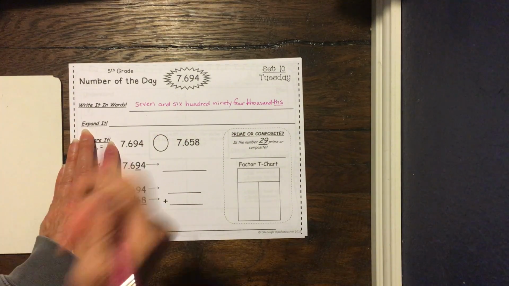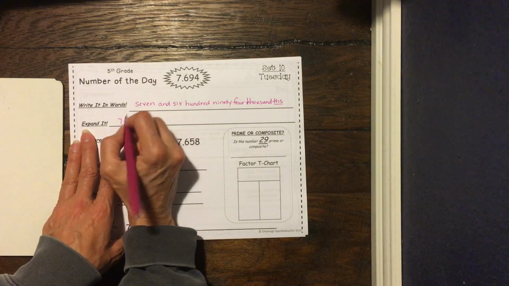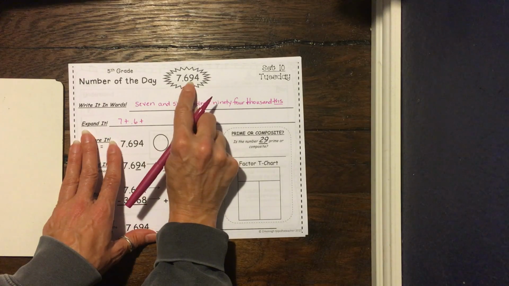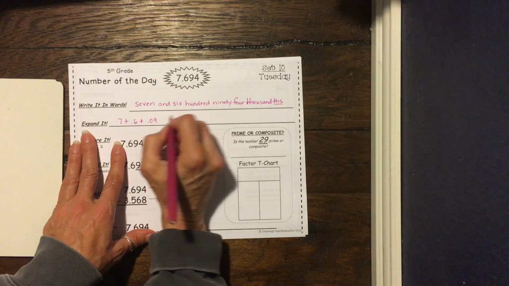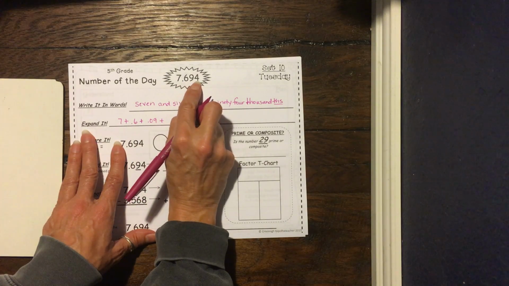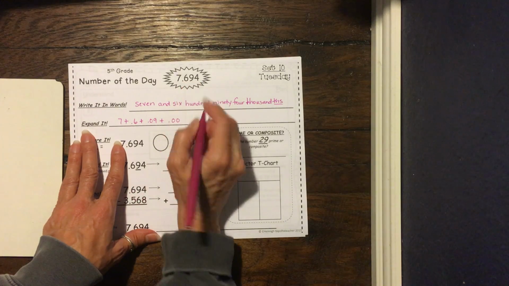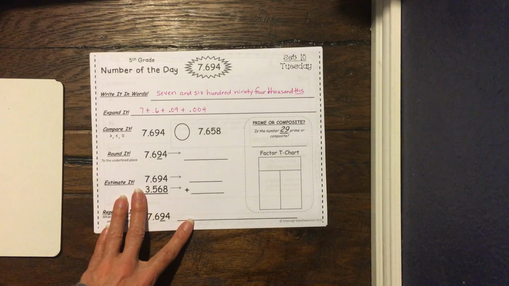So we're going to expand it. We're going to start with 7. That's our 7 whole, or $7. Okay, we've got 6 tenths. We've got 9 hundredths. So we've got to put a 0 in for the 6th. And we've got 4 thousandths. So we've got our double 0 and then our 4. And that is expanding it.